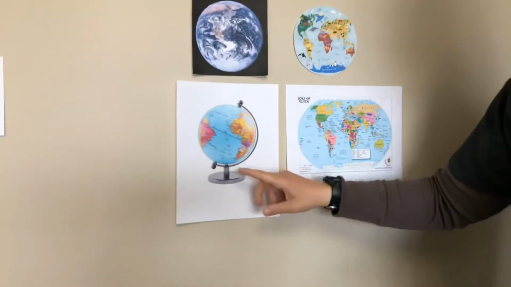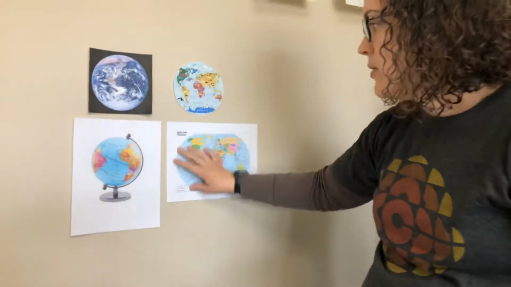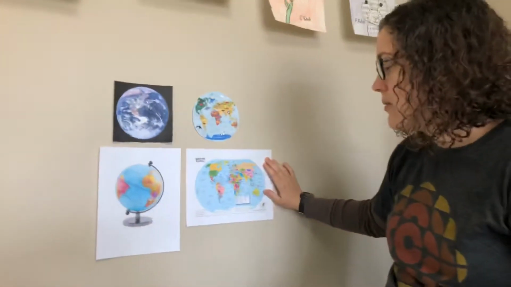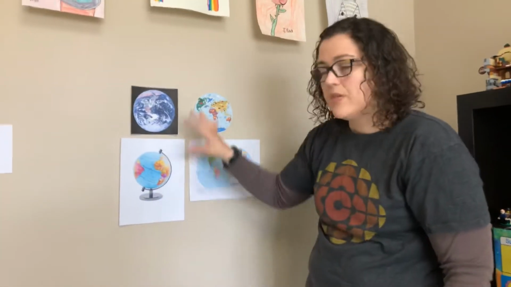Here is a globe. We have one of these in my classroom at school, but I forgot to bring it. But this is a globe, right? And it spins round. And then here is the map as well, right? So it's basically this, but it's just been flattened out. Now, these are representations of Earth.